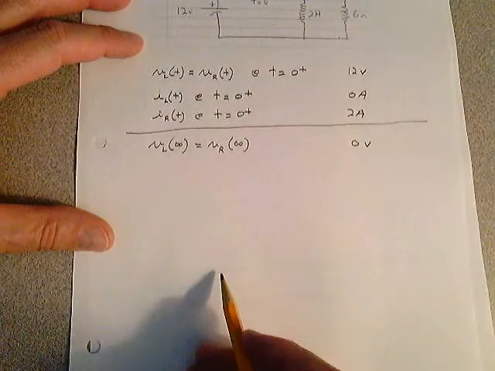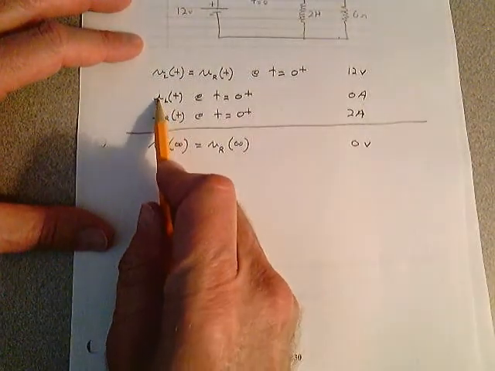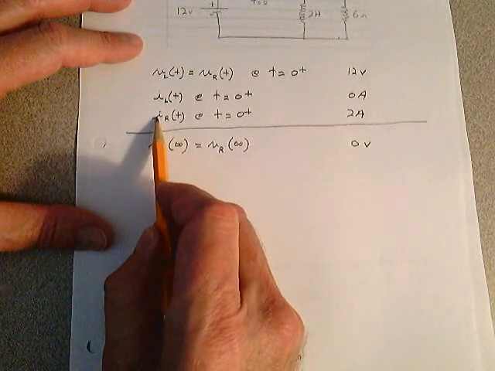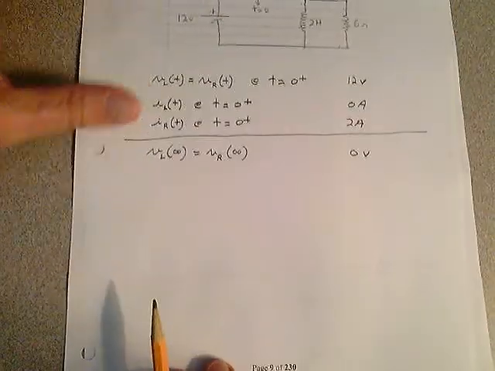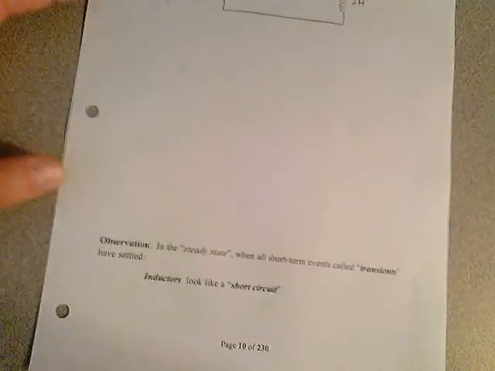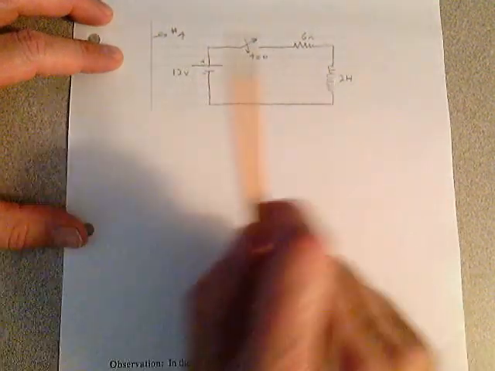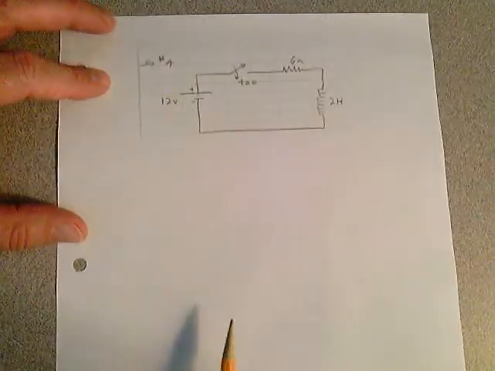You could go through calculating the current through the inductor at t equal infinity and the current through the resistor at t equal infinity. If you look at this problem right here, problem page 10, here's another example where we have a resistor and an inductor in series.